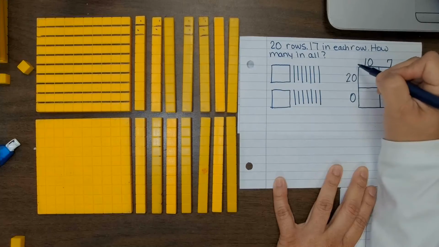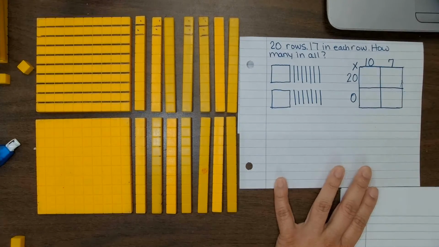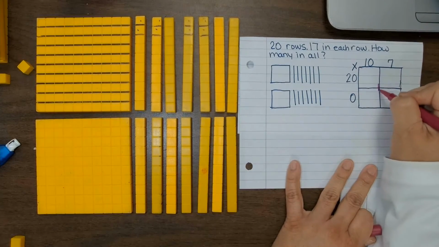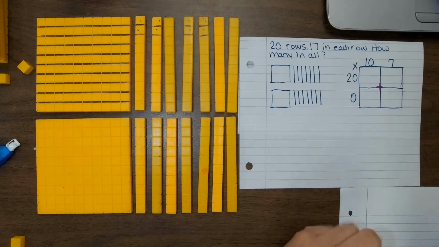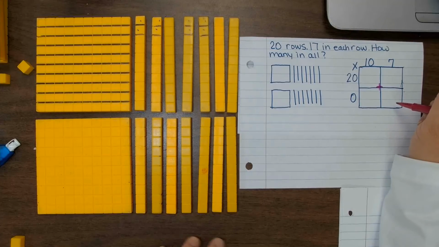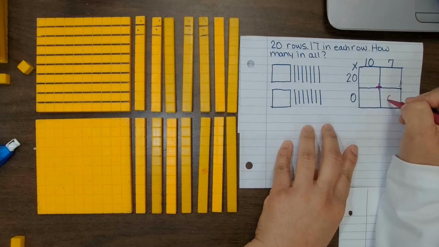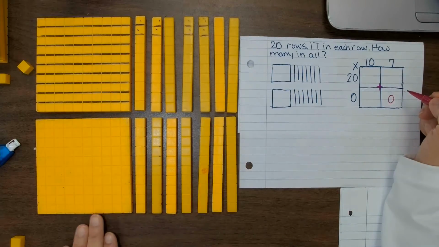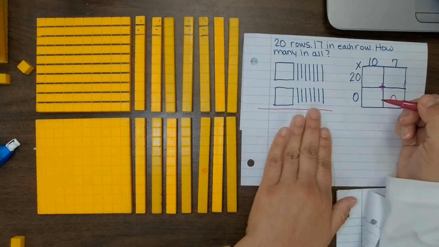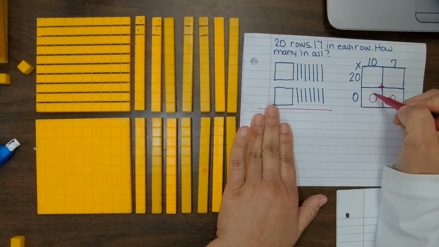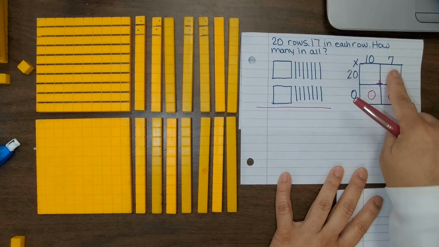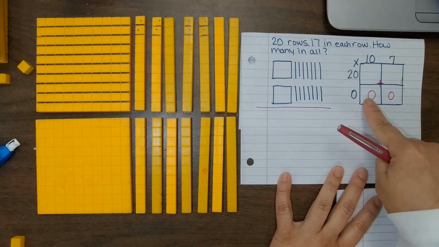And then I am multiplying. And then in the middle, I'm going to put an addition sign, because afterwards you're going to add all of them, right? Okay, so now here's your problem. So let's go ahead and start with this one. Well, there's nothing here, right? So we have no ones, so this is 0. We have no tens. No ones, no tens, so this is also 0. And if you look at your model, 0 times 7 is 0. 0 times 10 is 0.